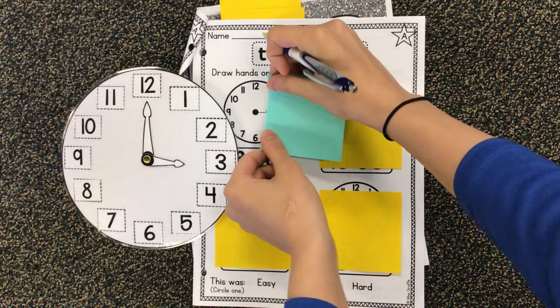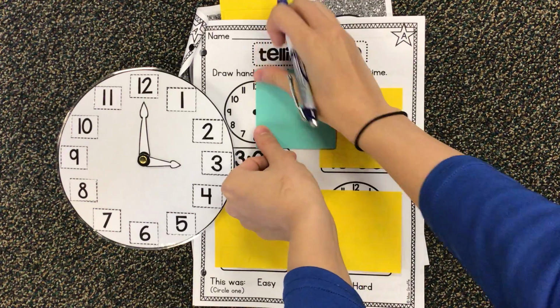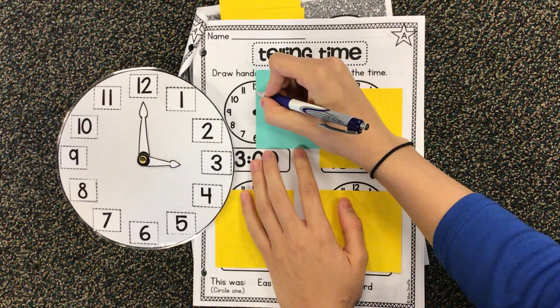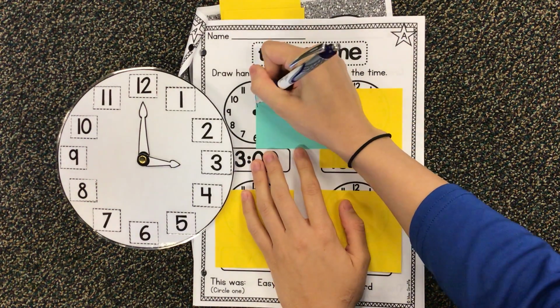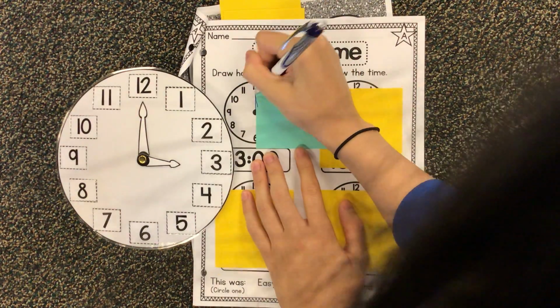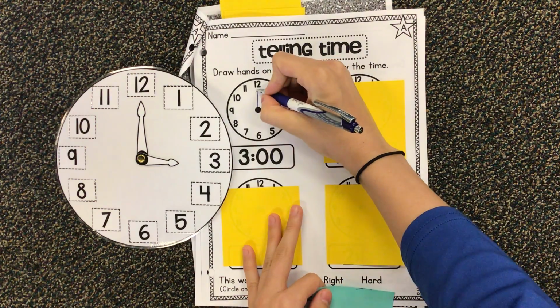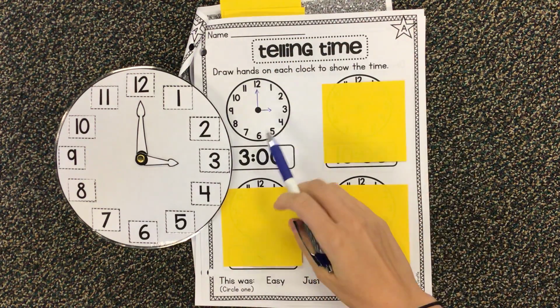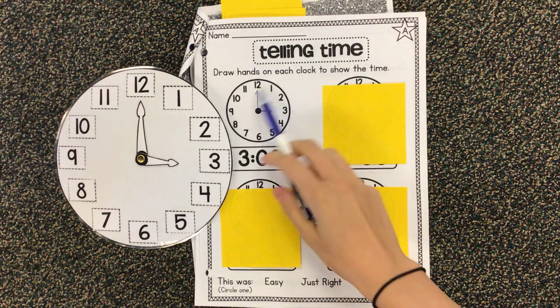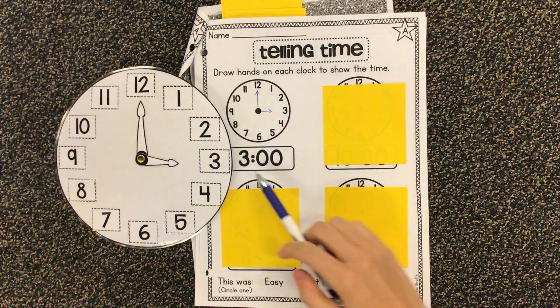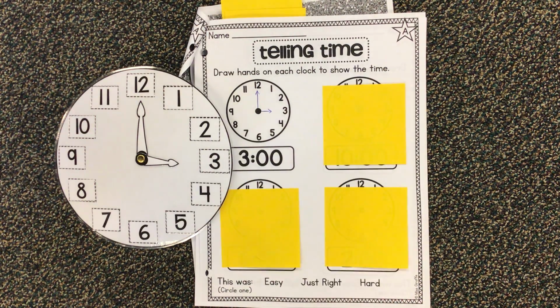And I'll use my sticky note for my minute hand to the 12, and I'll make sure I make it a big hand for my minute hand. And make it an arrow. Perfect. Now I have 3 o'clock on my clock face for my analog clock, and it says 3 o'clock digitally.